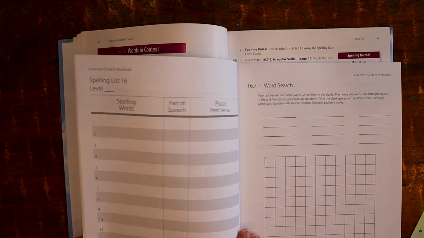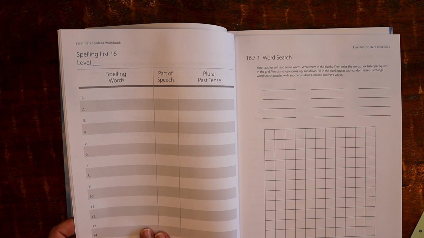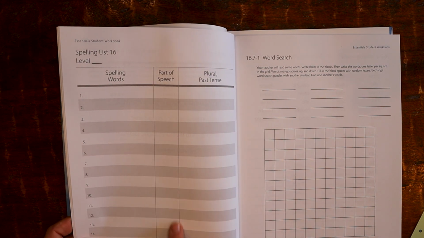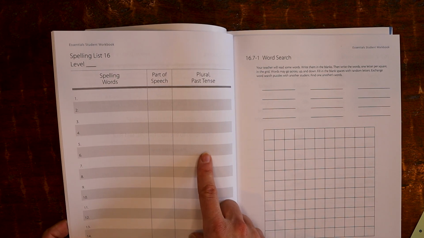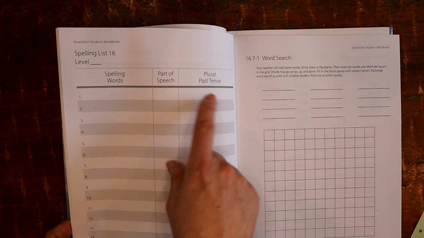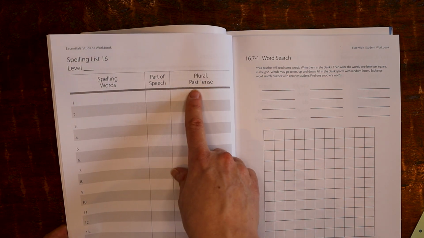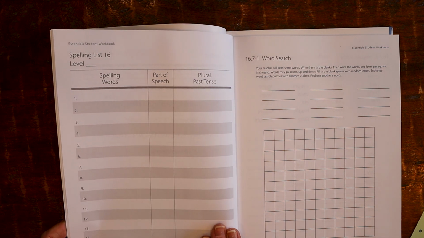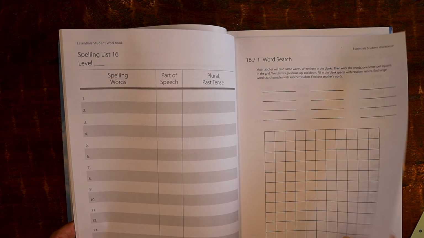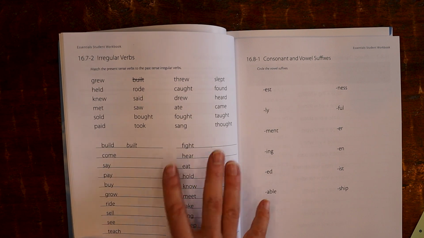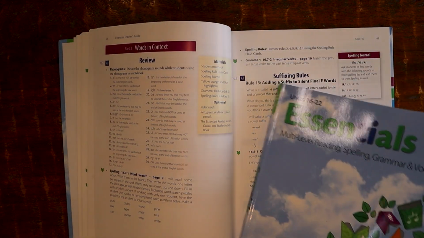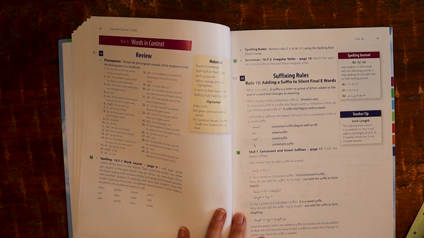Oh, and I didn't show you this, but this is where the students would write their spelling words, and it's important because then you'll start analyzing the spelling words when you go through grammar, and you'll put parts of speech as well as talk about plural or past tense of those words. And then here's some of those worksheets I was just pointing out that have to do more with the review section. So clearly they are spiraling this program.